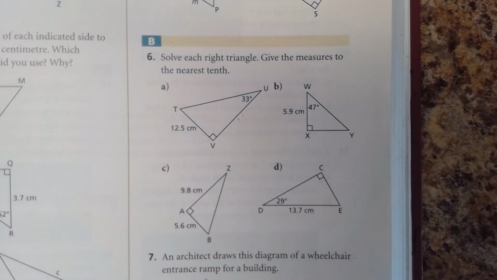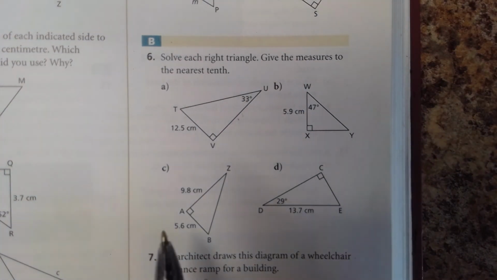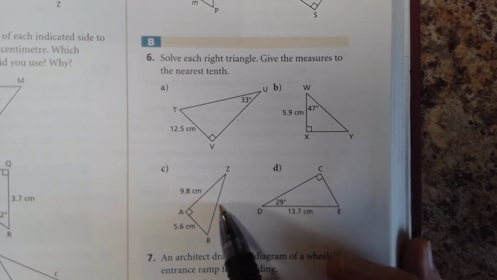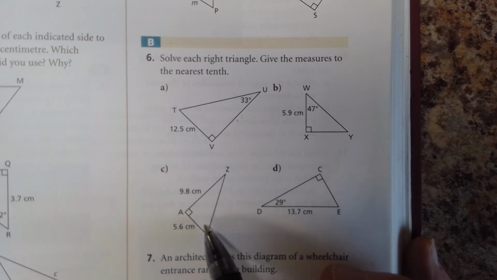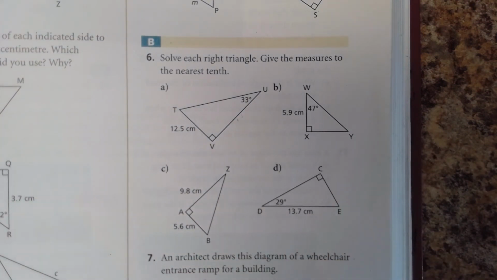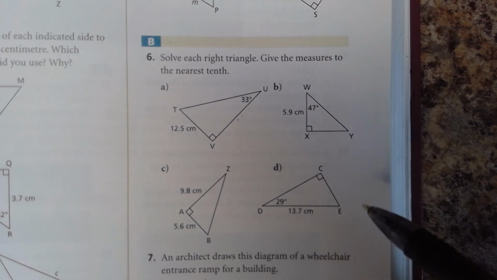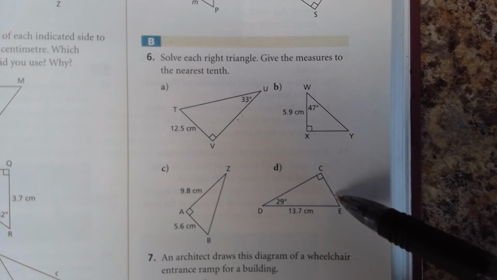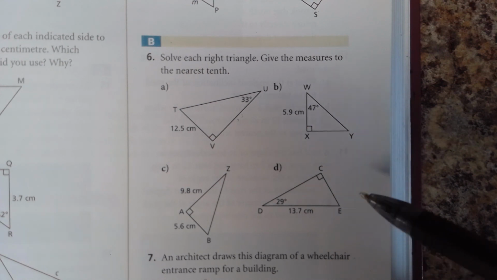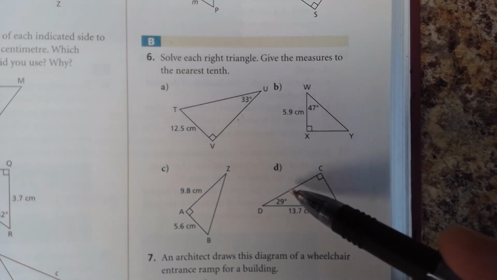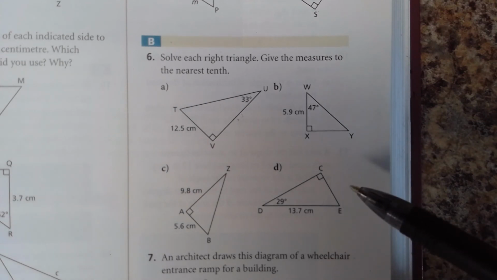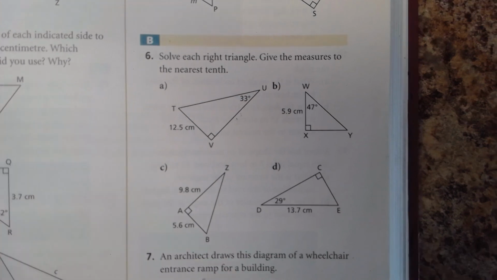Now for C, you begin with question C, you could use Pythagoras to find your hypotenuse and then go ahead and solve for the two missing angles. D, they're giving you the hypotenuse and a known angle, so I would solve for this angle here, subtracting from 180, and then you'd use trigonometry to find this side and then this side. Or you could find one side, then use Pythagoras to find the other side.